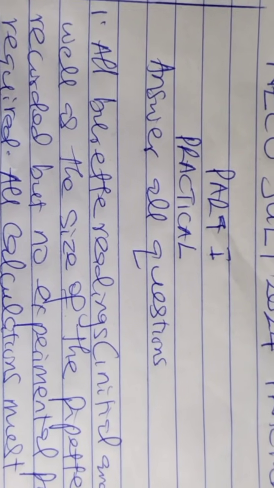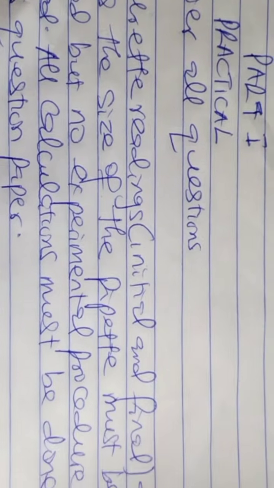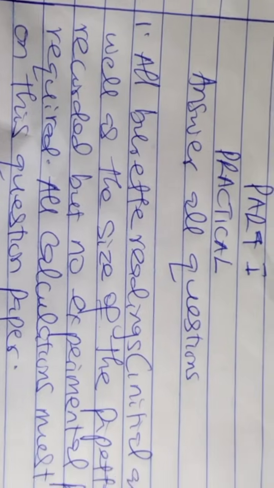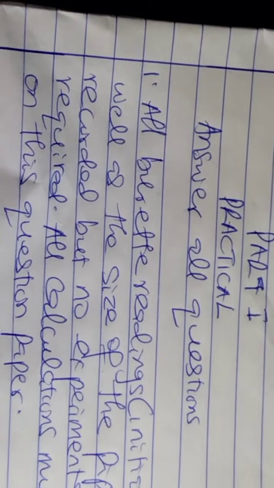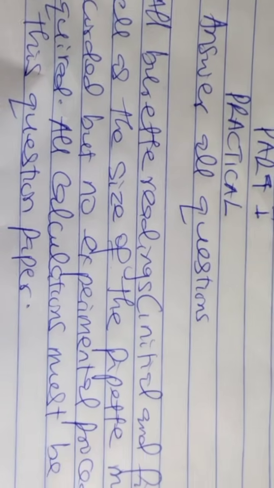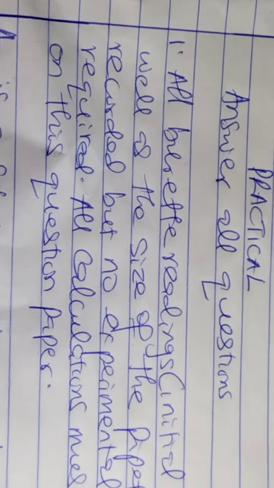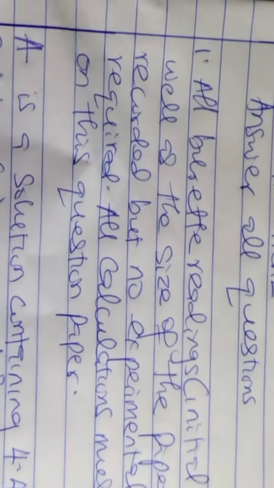Practical. Answer all questions. 1. All burette readings, initial and final, as well as the size of the pipette, must be recorded, but no experimental procedure is required. All calculations must be done on this question paper.